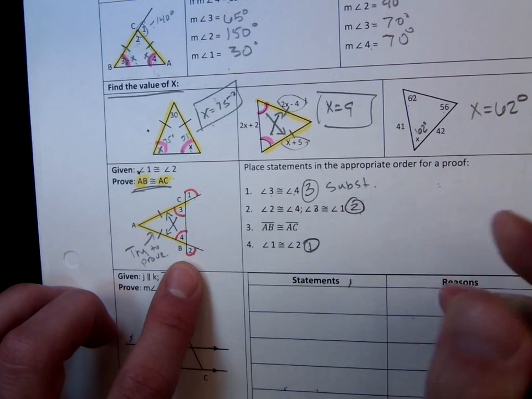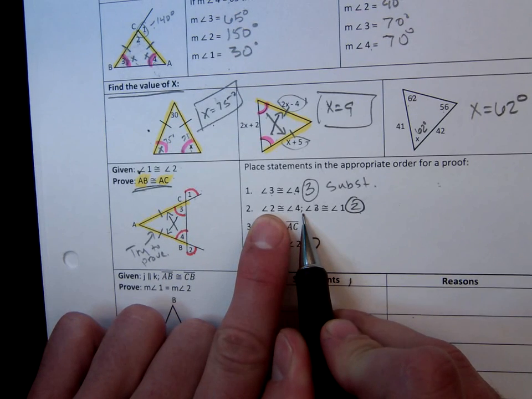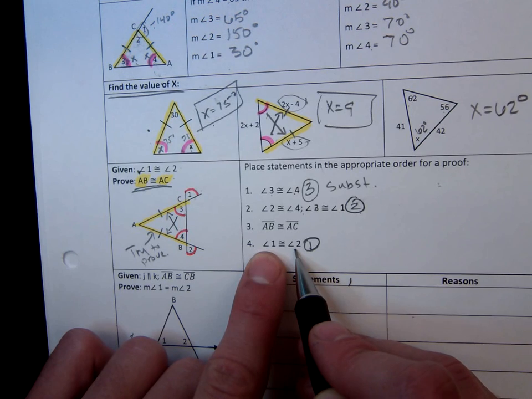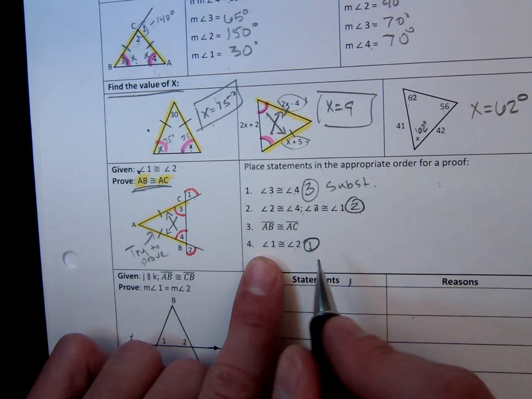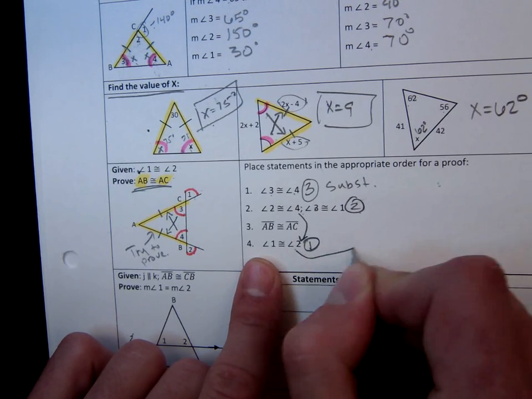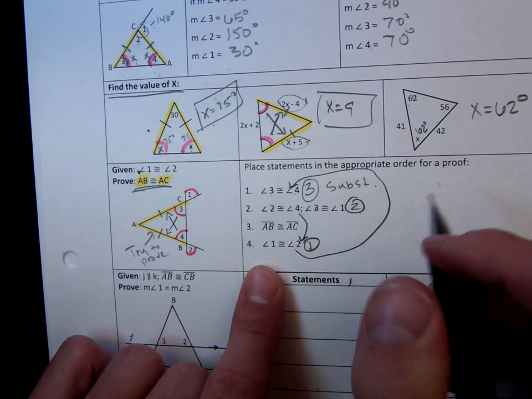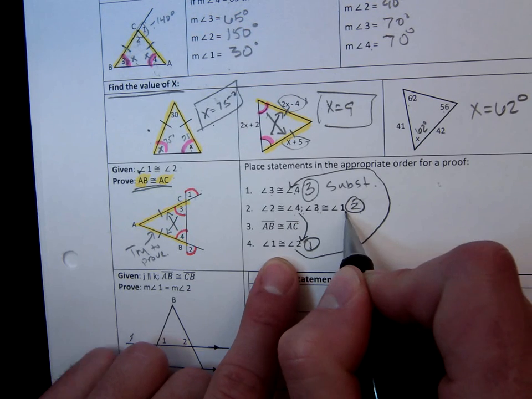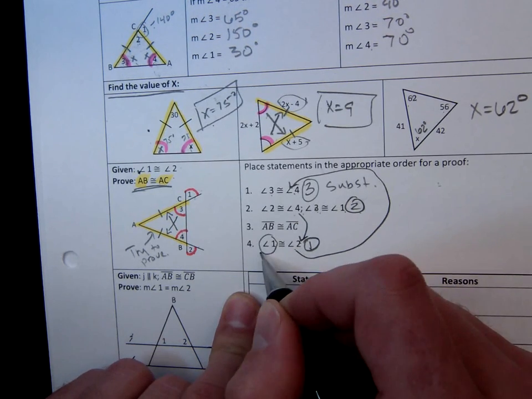We know that 2 is congruent to 4, or first off, we know that 1 is congruent to 2. So if 2 is congruent to 4, then I can replace 2 with 4, which is what we have right up here. And same thing here, if I know that 3 is congruent to 1, then instead of 1, I can replace it with 3.